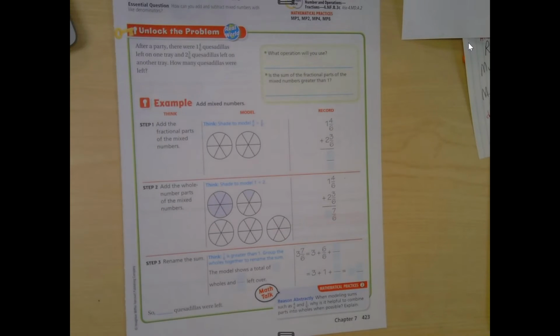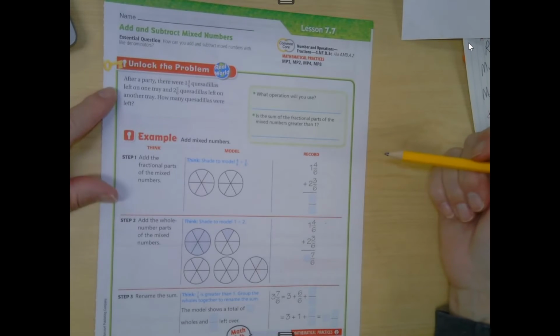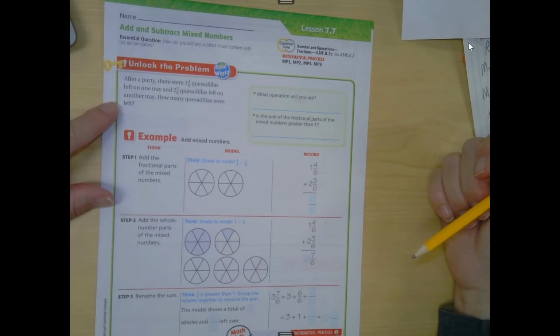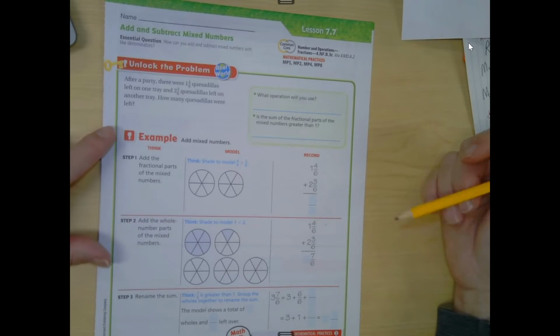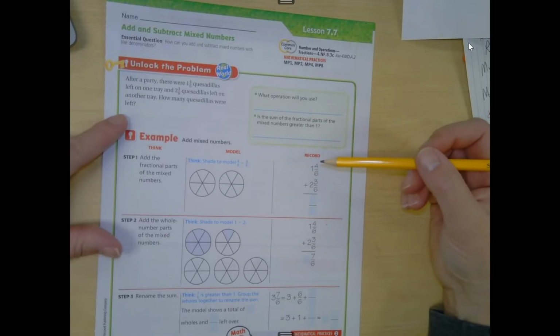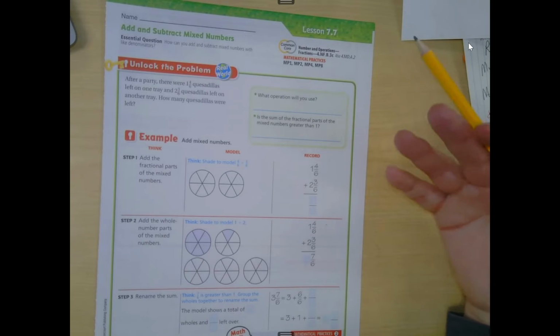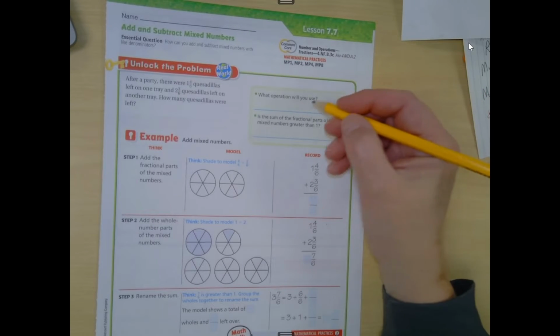All right, so let's go to our workbook page. Today they're going to ask you to add and subtract fractions, but they're going to be in mixed numbers. It says, after a party, there were 1 and 4/6 quesadillas left on one tray, and 2 and 3/6 quesadillas left on another tray. How many quesadillas were left? Well, I don't like how it says that. It really should say how many quesadillas were left in all, because we're going to have to add these two together. So we are using addition.